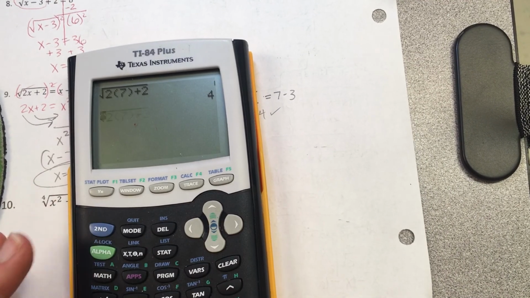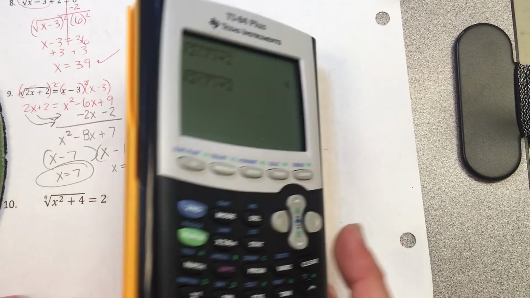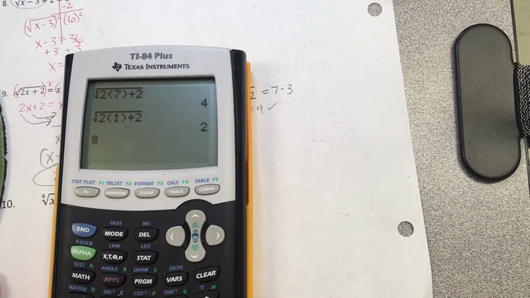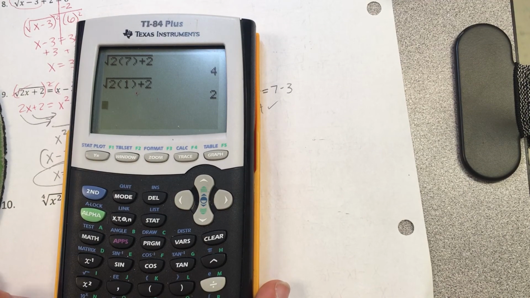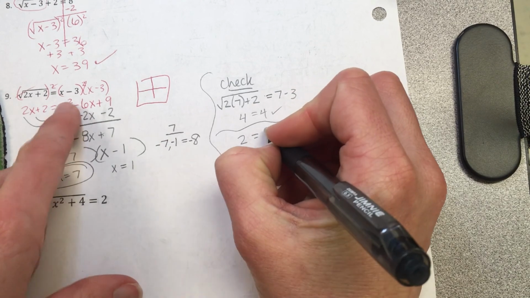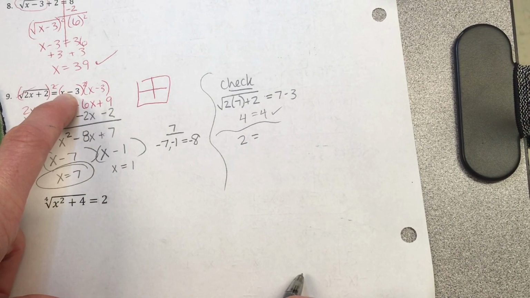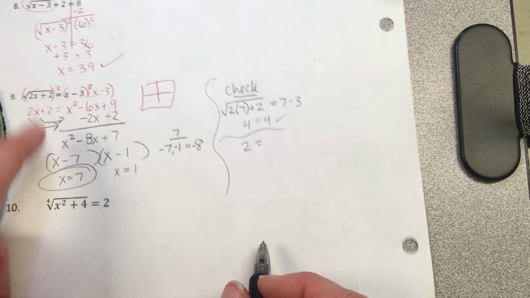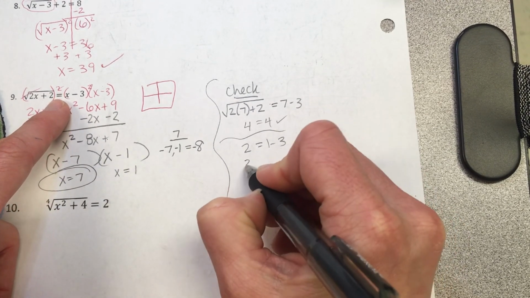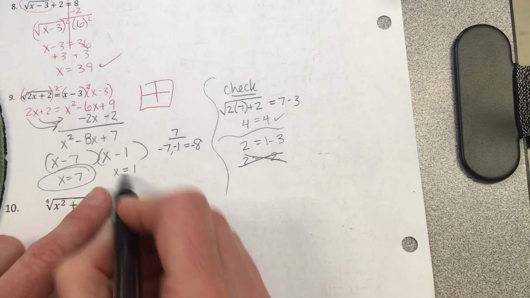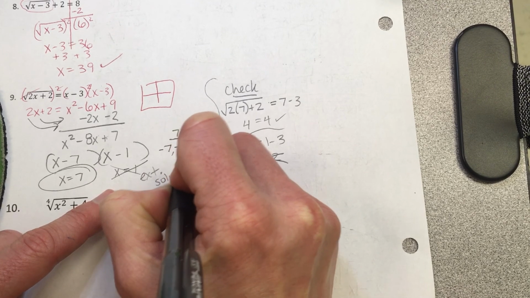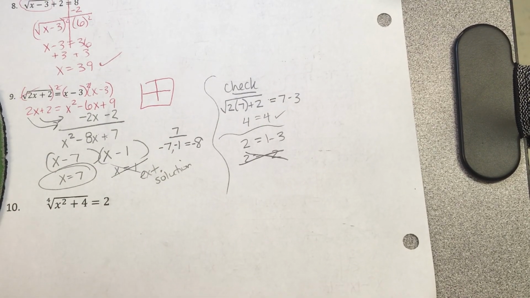All right, second enter, change the 7 to a 1. When you change the 7 to a 1, it equals 2. And then what should this be? What am I plugging in for x? 1 minus 3. What's 1 minus 3? -2. So does this one work? This one's called an extraneous solution. Okay?